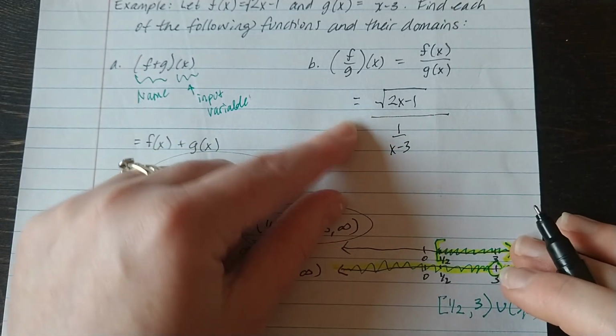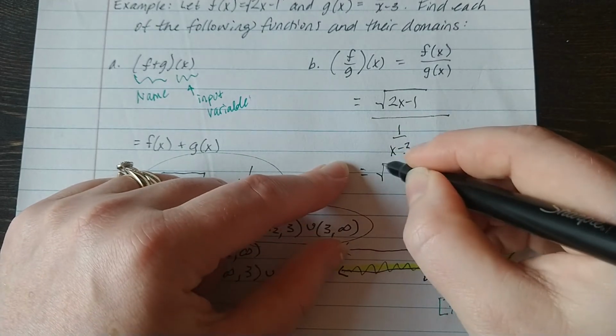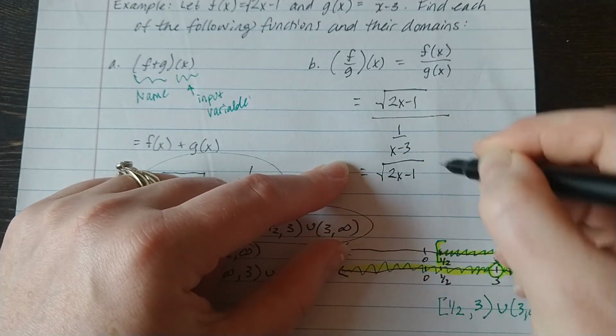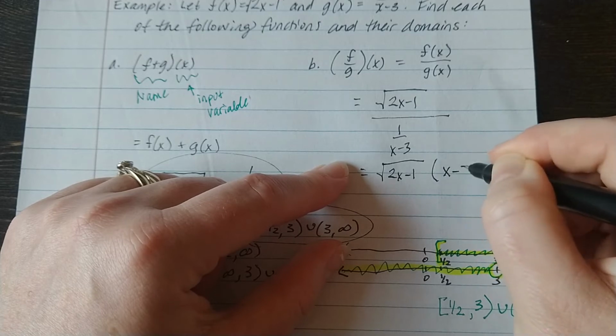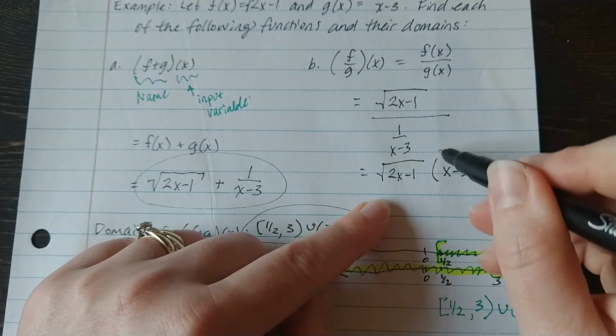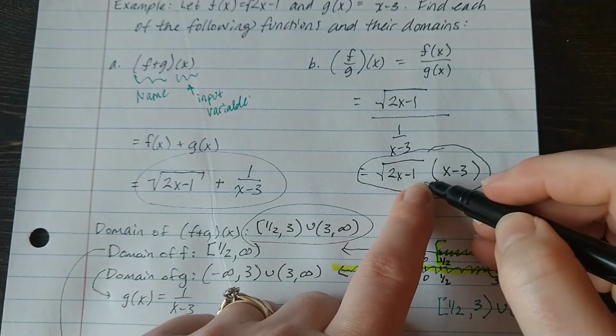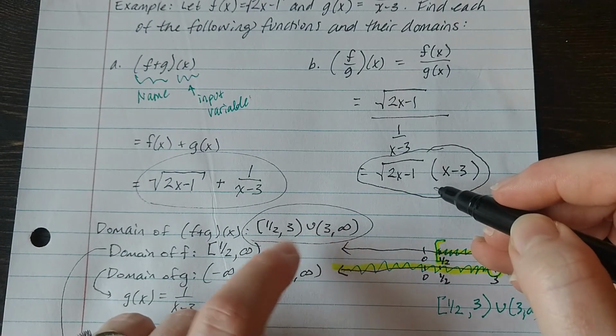We need to simplify this. I have a fraction inside of a fraction, so I will multiply by the reciprocal of the denominator, which gets me this lovely function. So this is the combination, and the domain is almost exactly this.